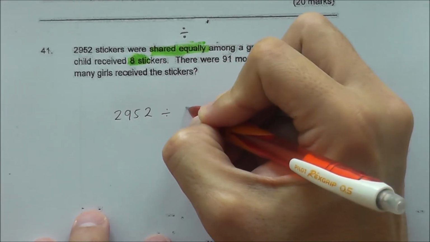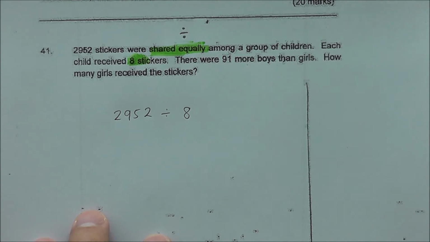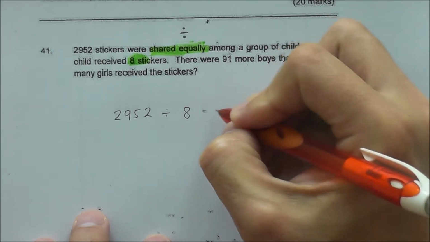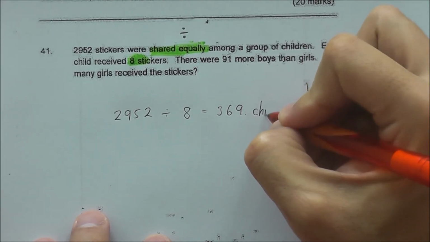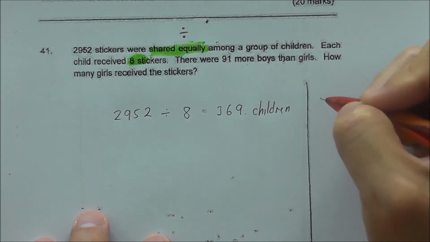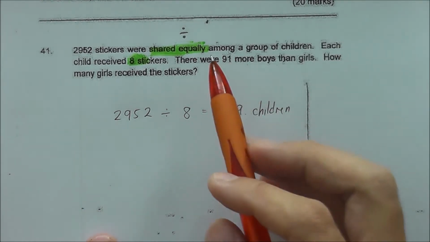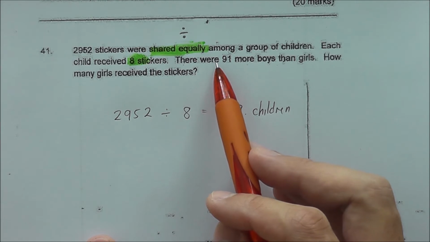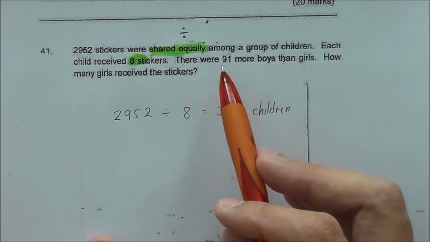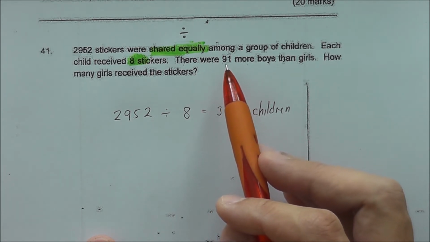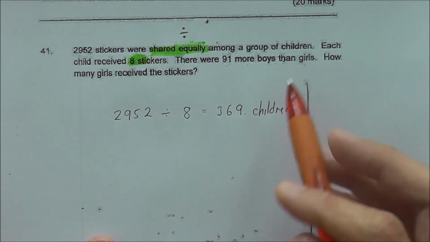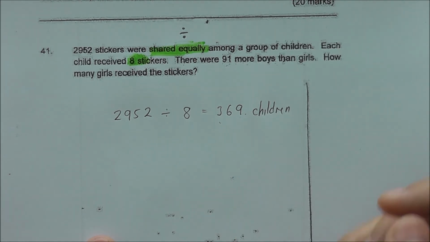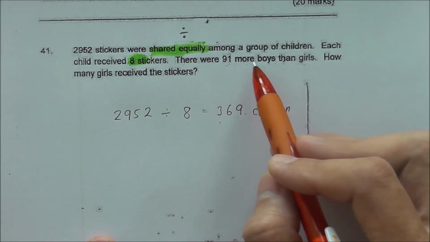So that will be 2,952 divided by 8, and the answer that we will get will be 369. So there are altogether 369 children. And the second part, guys, is quite a popular question, and make sure that you can draw the correct model, because once you can draw the correct model for this, you will be able to find out the number of boys and girls, given that the total is 369. So there were 91 more boys than girls.